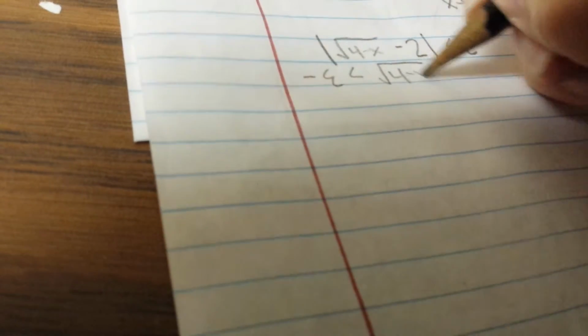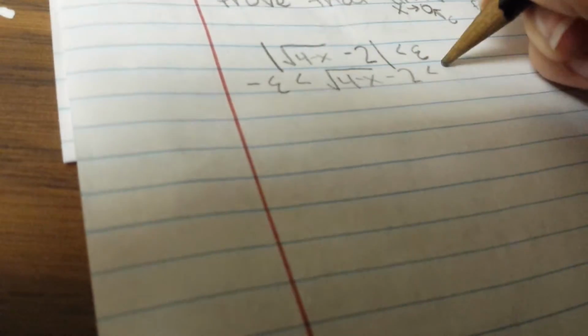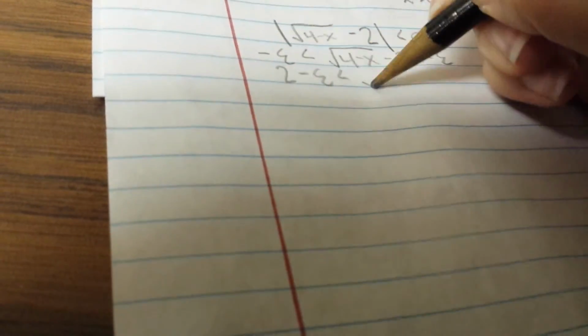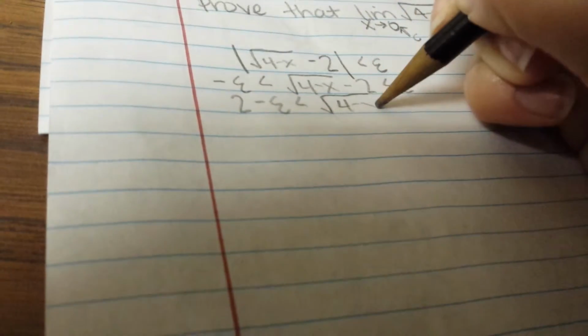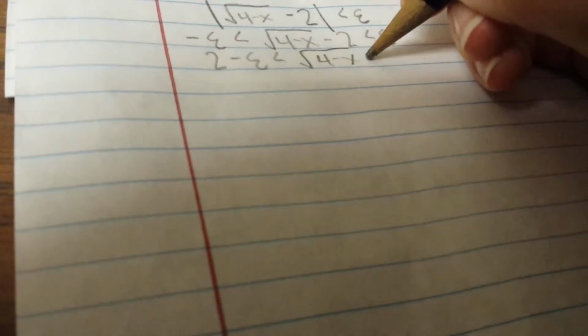Well, we can take out the absolute values and make it negative epsilon is less than the square root of 4 minus x minus 2 is less than epsilon. And then when we add 2 to all of the sides, we get 2 minus epsilon is less than the square root of 4 minus x is less than 2 plus epsilon.